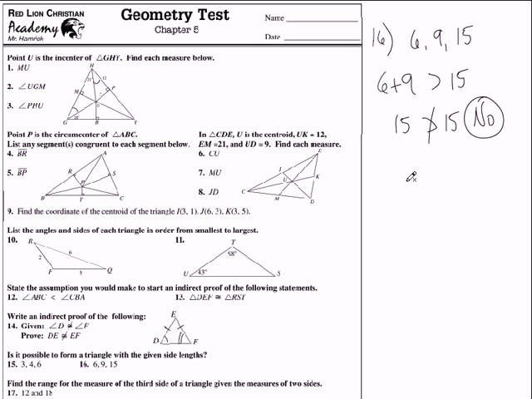All right, let's take a look at 17. 17 is very much related to 15 and 16, so we'll do that. And let's see what those sides are, 12 and 18. And it says, find the range for the measure of the third side. Remember, you've got three sides of a triangle. If these are two of my sides, I want to find out what the possibilities are for my third side. Remember, it can't be any length whatsoever. It's got to be in a certain range.